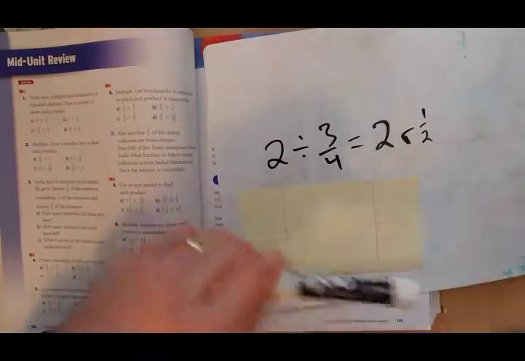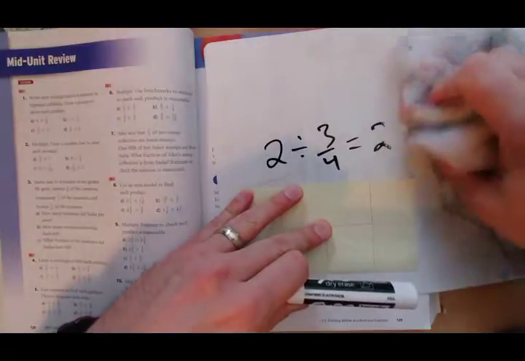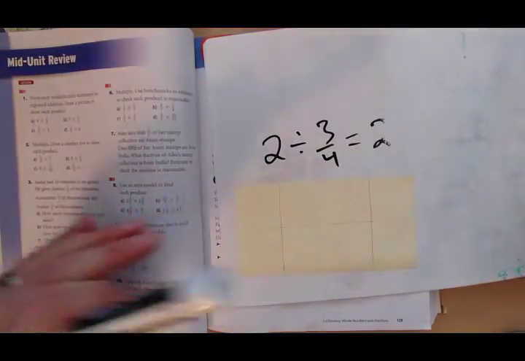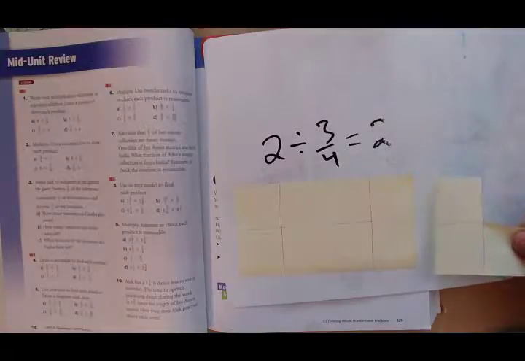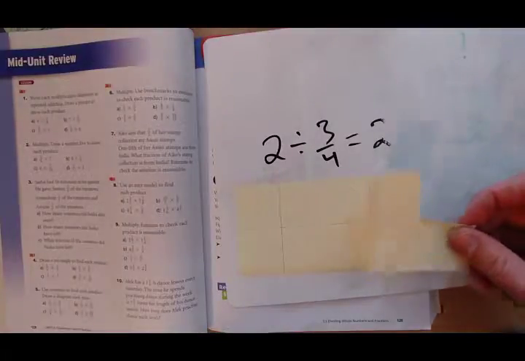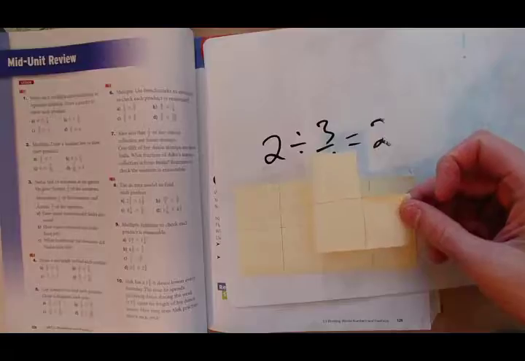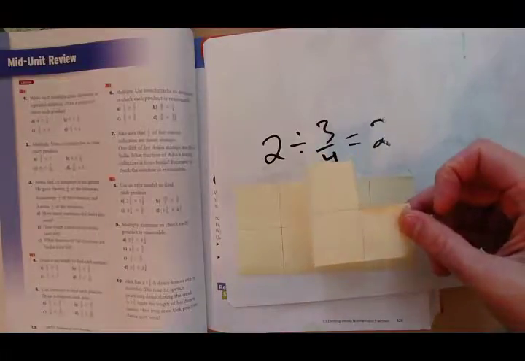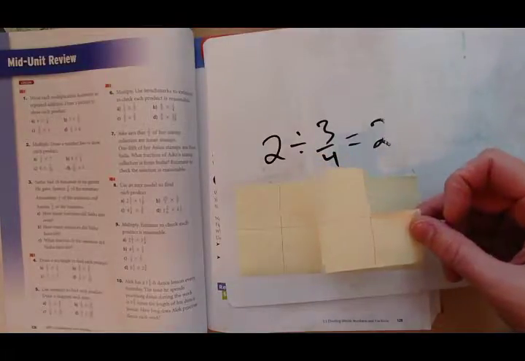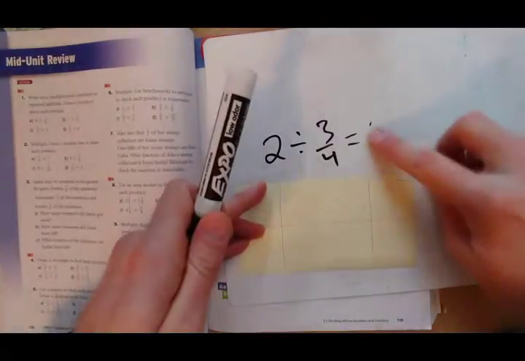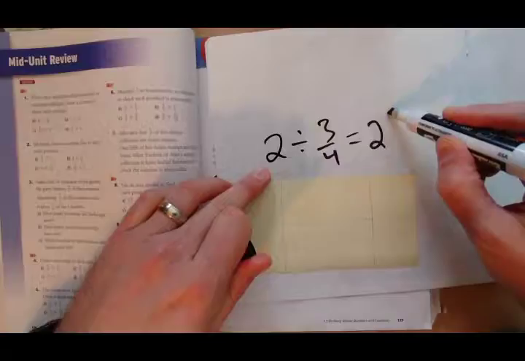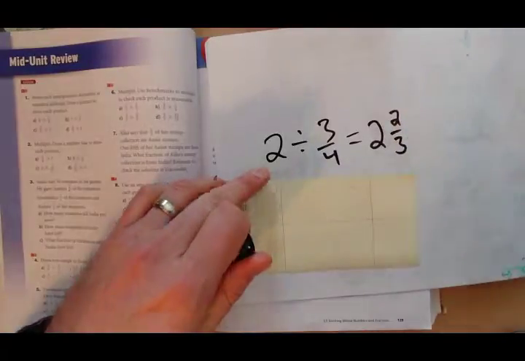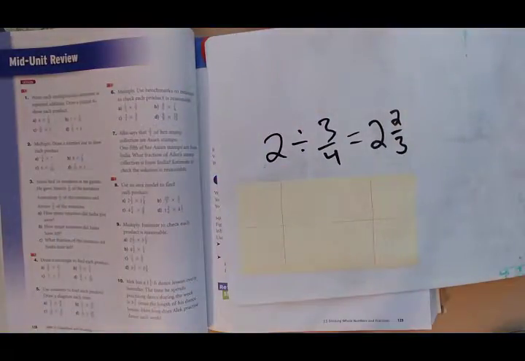But I could do it differently, couldn't I? How much of this shape fits in there? 1/2 of this shape fits in there? 2/3 of this shape fits in there, doesn't it? So if I divide this, I get 2 and 2/3. Now I'm going to show you that again.